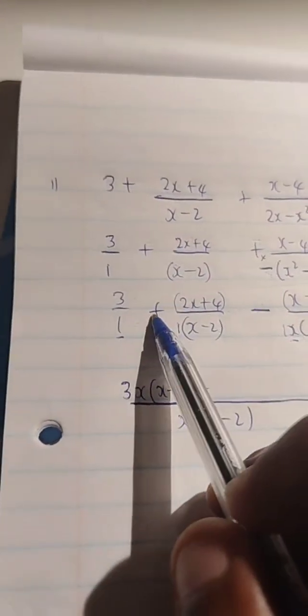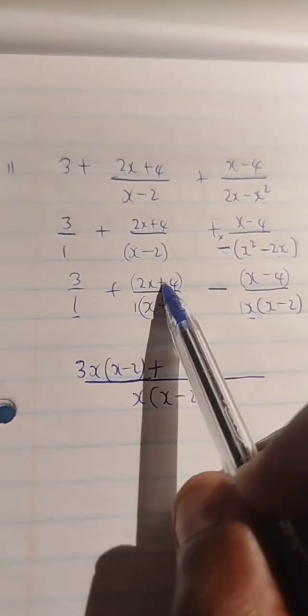Let's go to the second fraction. Plus, because there's a plus sign, 2x plus 4 in brackets.